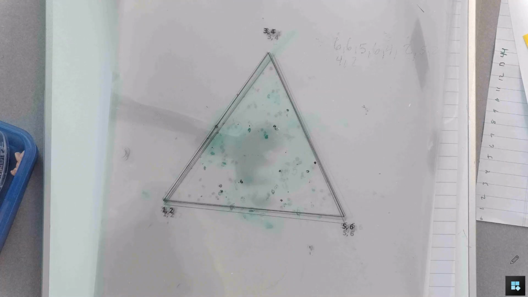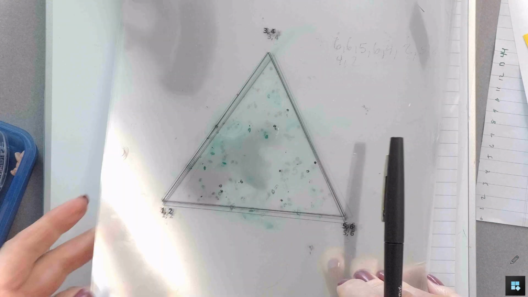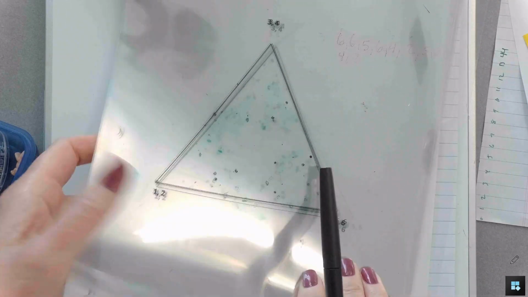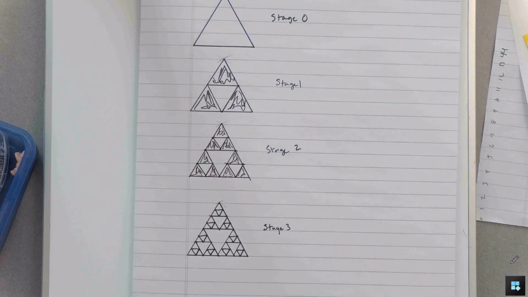Some of you ended up getting points where there should be blankness in our Sierpinski triangle. We're experiencing the effects of what I was talking about a little bit earlier. Chaos theory is when you do multiple iterations over and over, and you can be off by just the tiniest bit, and your end result will be very, very different. The more iterations you do, the more you'll be off.